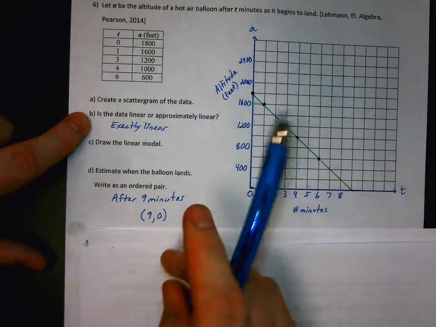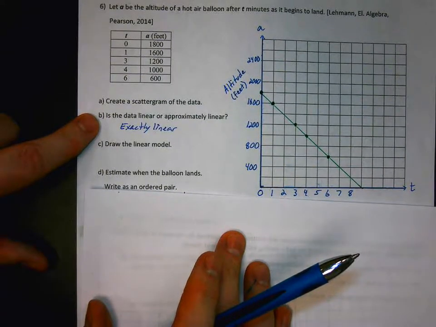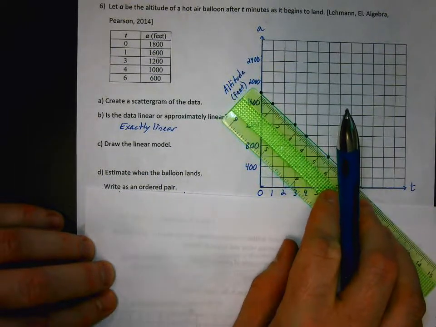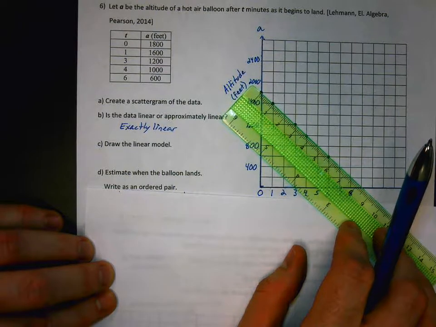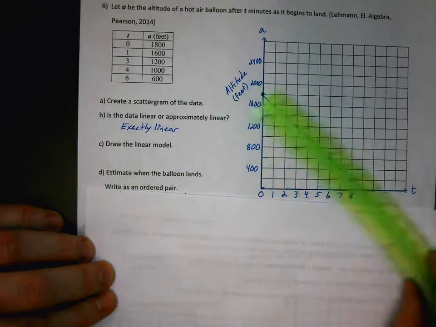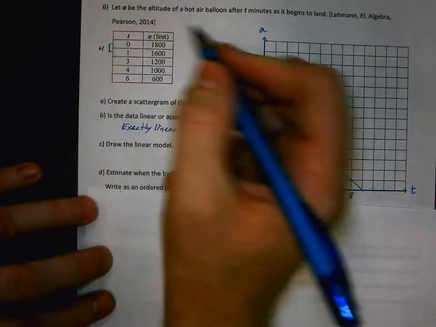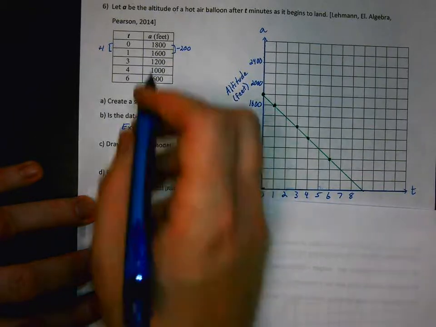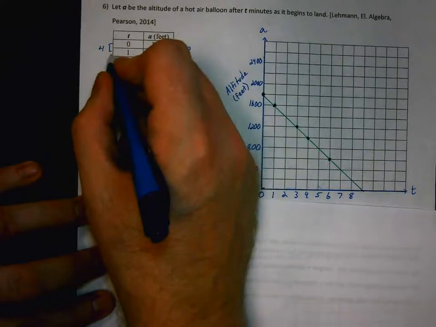And then in part B, I ask you, is the data linear or approximately linear? Well, this one is exactly linear because all those points lie exactly on a line. Looking at the table, notice that as the time goes up by 1 minute, the altitude goes down by 200 feet. So from 0 to 1 minute, the altitude decreased by 200 feet.